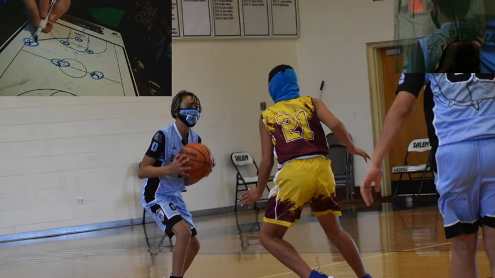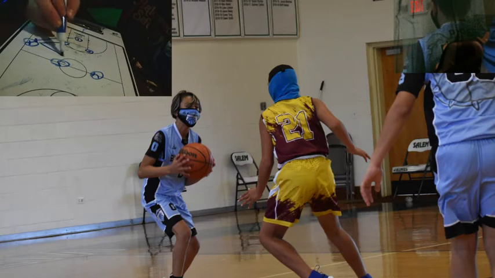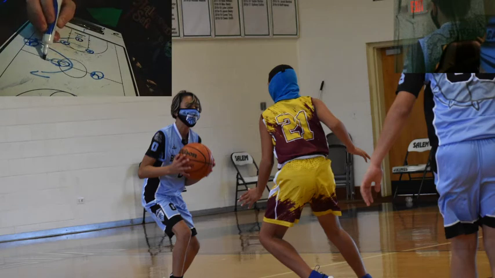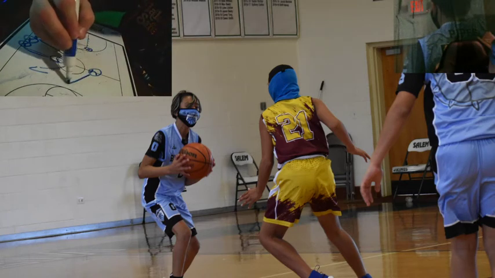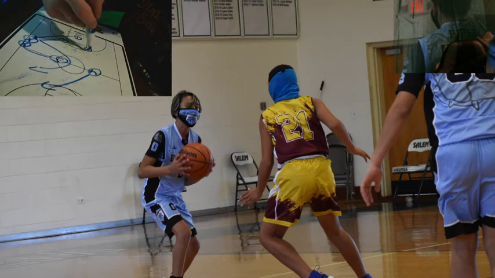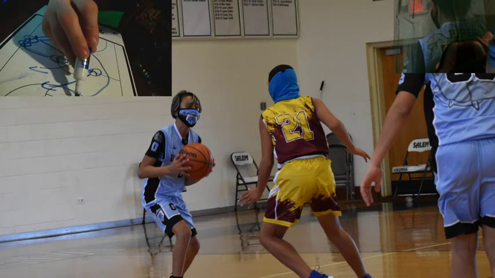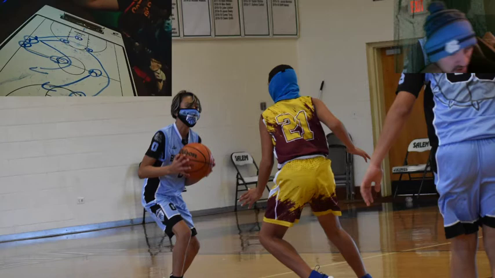So we're still riding him. We have tried to trap, but we're going to bail out and go over the top. We're crashing in for the secondary trap. 4 is taking over the top. Weak side guard is taking anything over the middle.